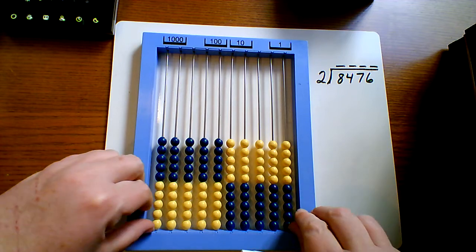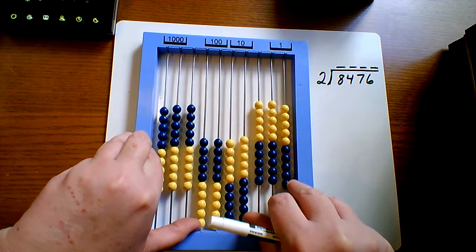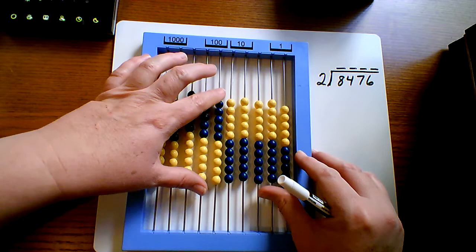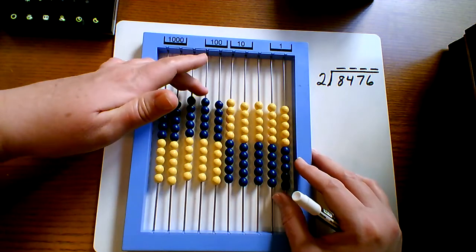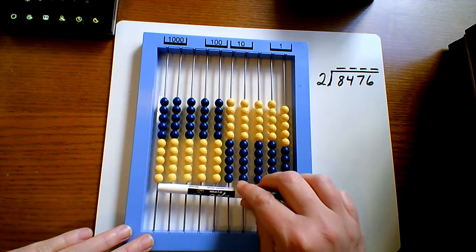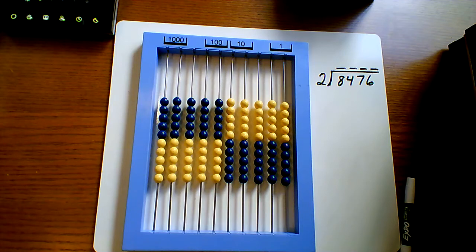All right, so the very first thing we do is we move the beads up halfway on the Abacus. It doesn't have to be perfect, but something along those lines. You may even be able to take a pen and straighten it out a bit. Okay, so then our answer is going to show up down here below.